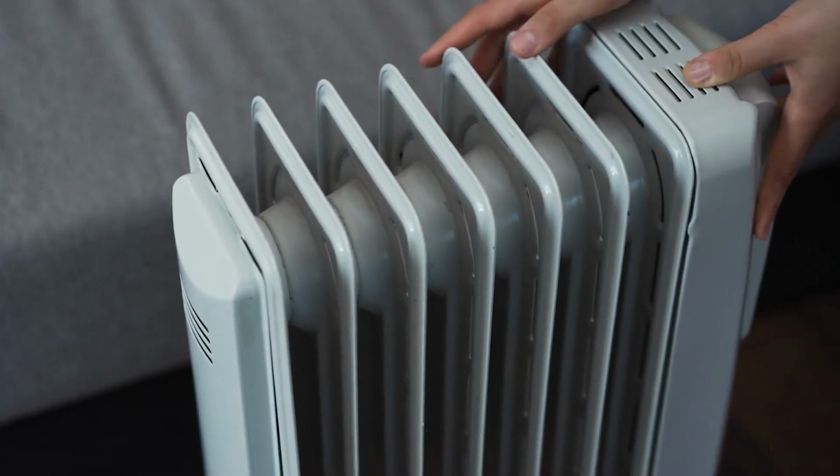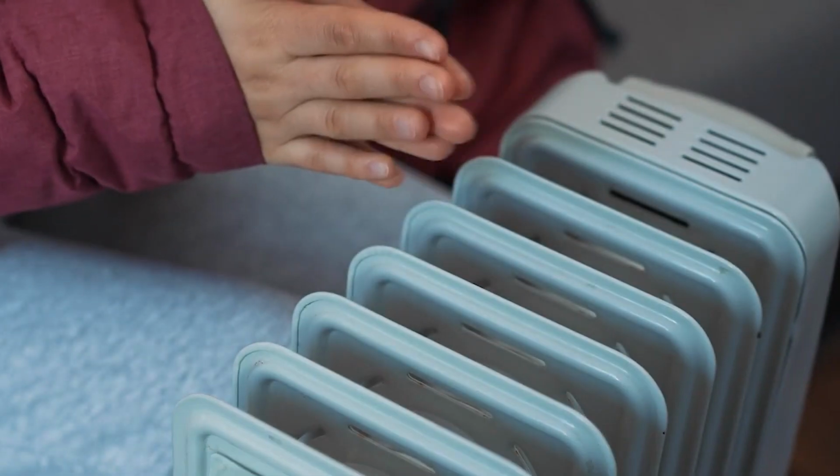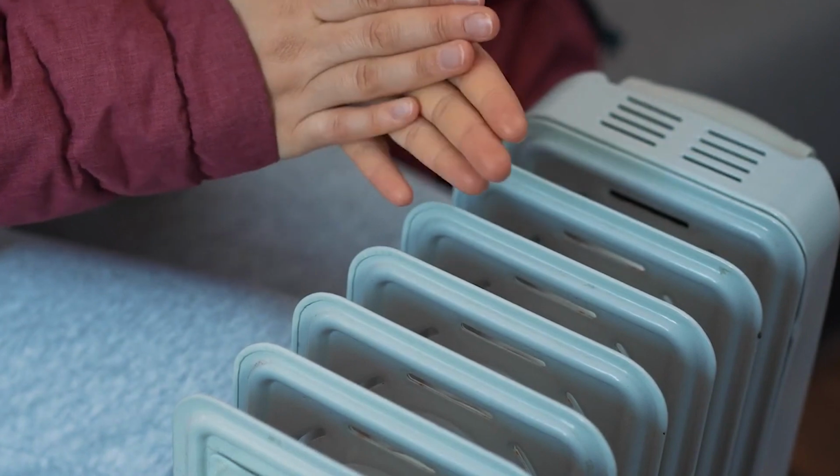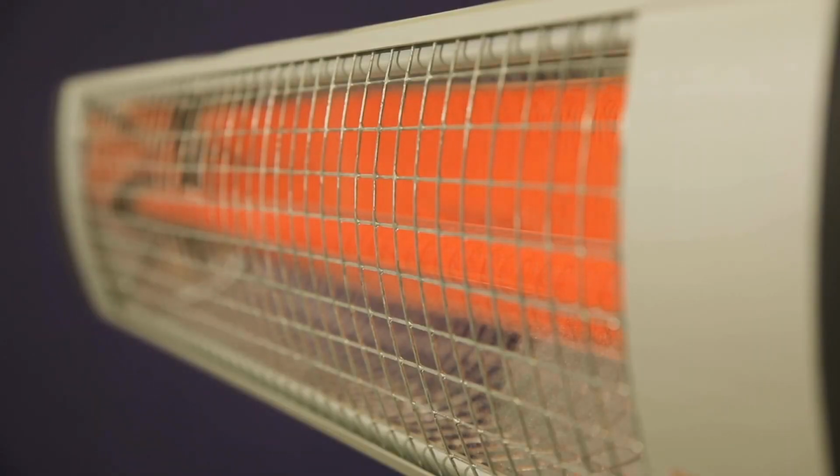Now, during the colder months, some employees may choose to use space heaters to warm a corner of the office or place at their feet. While convenient, space heaters pose a risk of overheating or igniting nearby combustible materials.